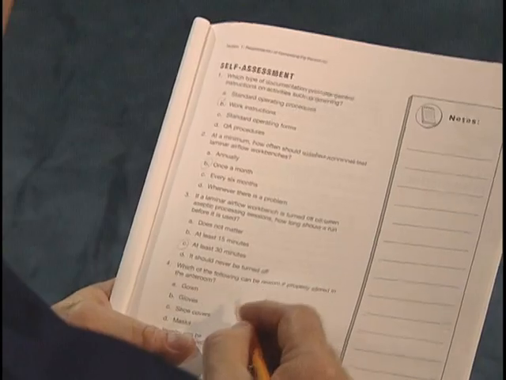We've reached the end of Section 8. Please stop the program and review the workbook chapter on receiving.